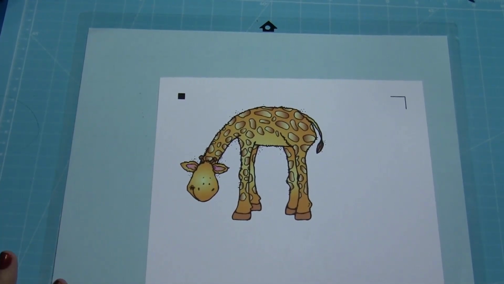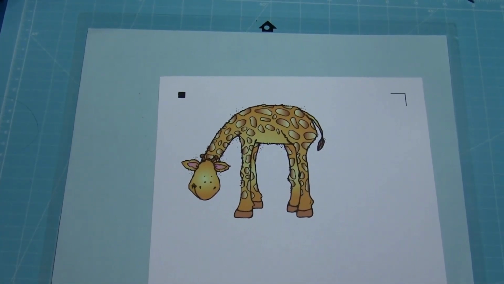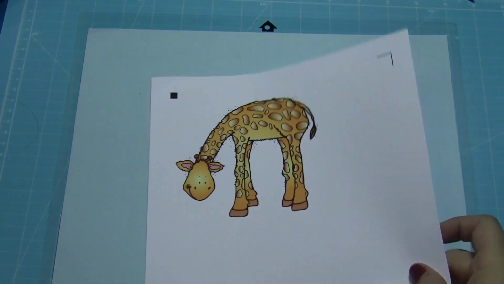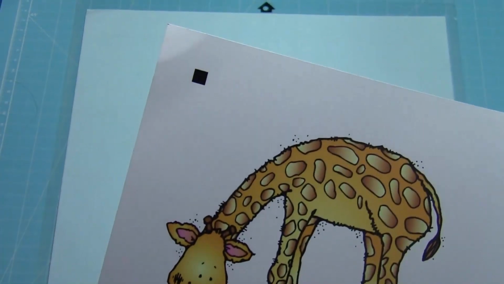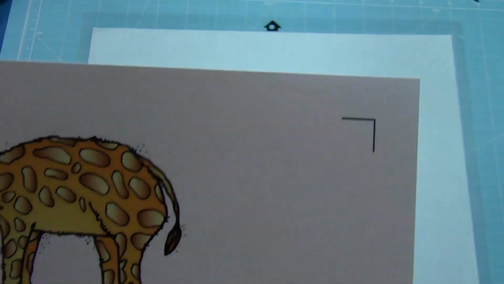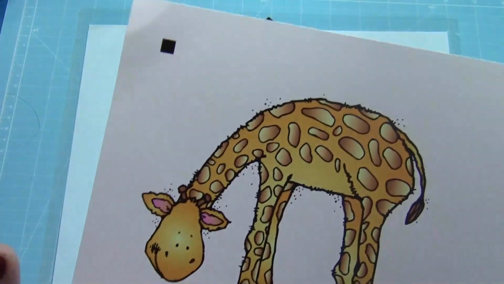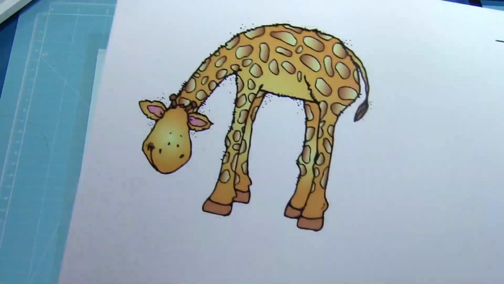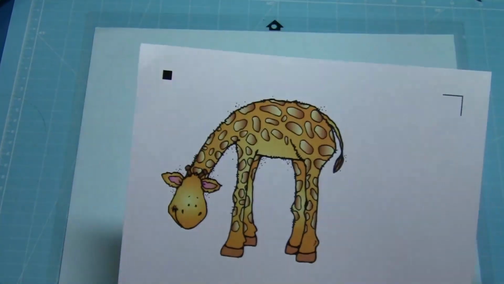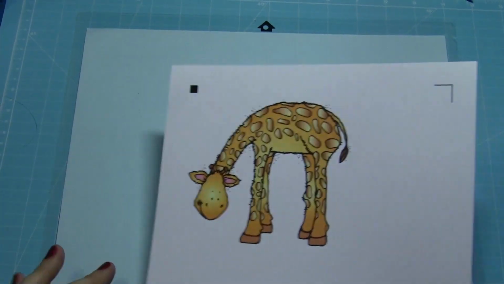Okay, so here is my printed image. As you can see, it printed really great, and it has the registration marks on it. That is what the Silhouette's going to use to make sure it's going to cut around this guy exactly as we have it designed in the Silhouette software. Okay? So next thing you want to do is load this onto your mat.